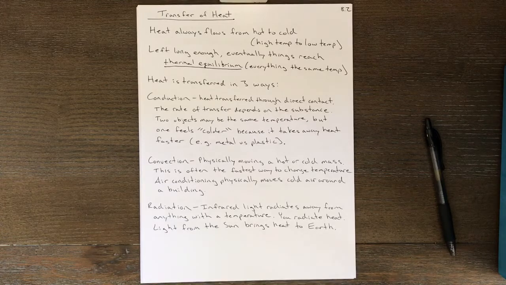Light from the sun brings heat to the earth. As I said, anything with a temperature is radiating heat. That means literally everything in the universe, everything has some non-zero temperature and is radiating heat to some extent or another. But those are the three ways in which we transfer heat.